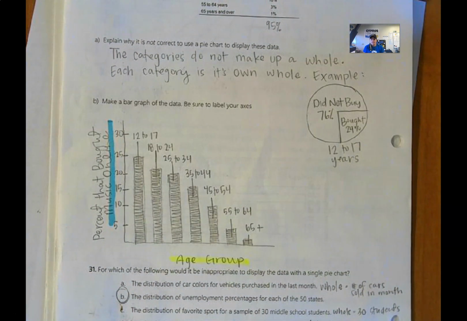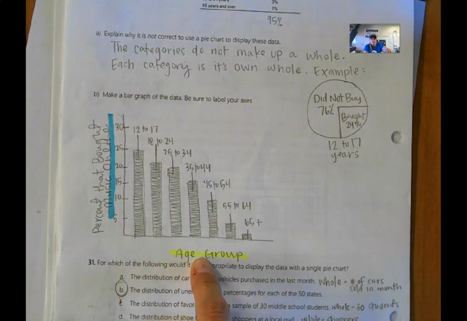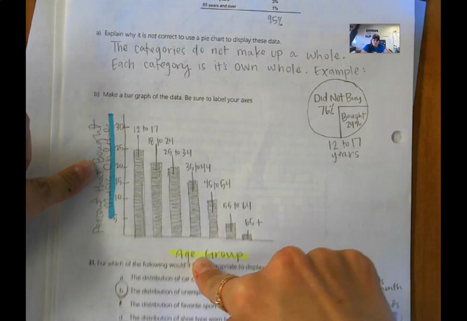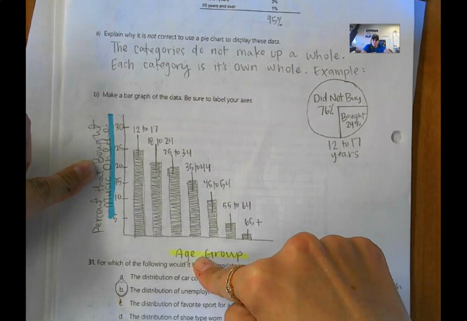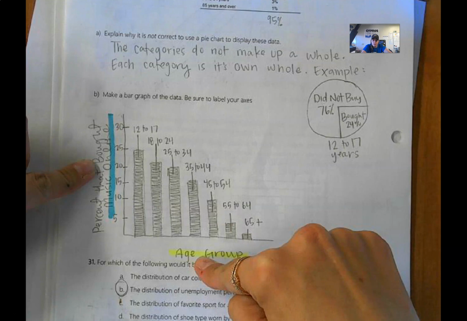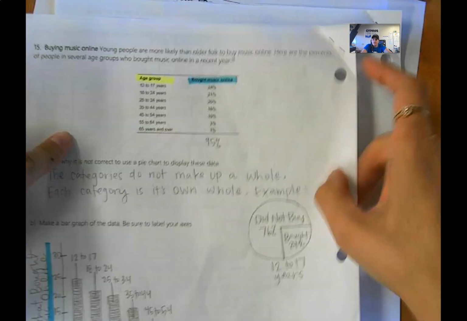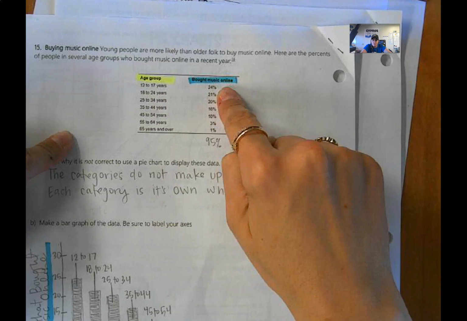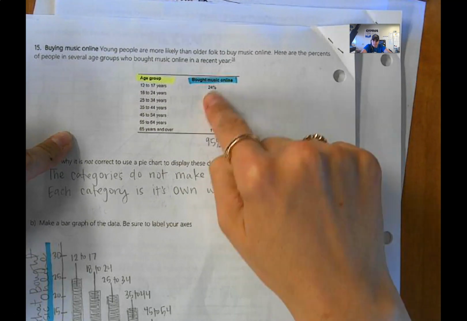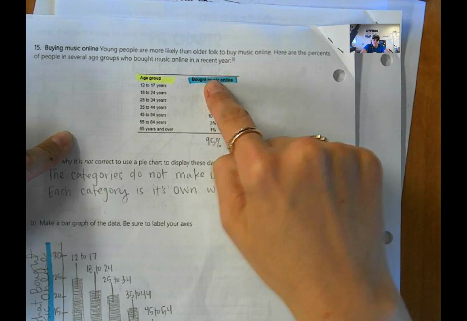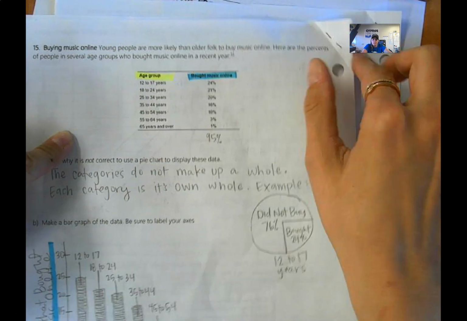Yours doesn't have to look exactly like mine, but the highlighted portions do. So remember, you always need to scale and label your axes. So if this were a quiz, or if I were grading this and you did not label the bottom age group and you did not label the side percent that bought music online, you would miss points for this problem. Notice that I am using the exact wording from the table. So percent of people that bought music online, age group, those are the labels that I used.